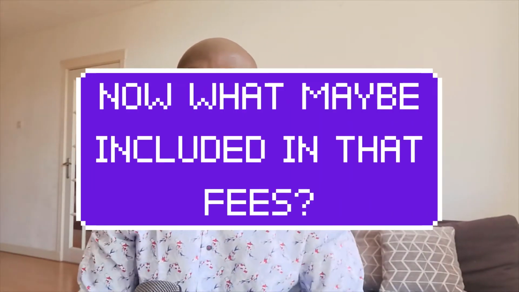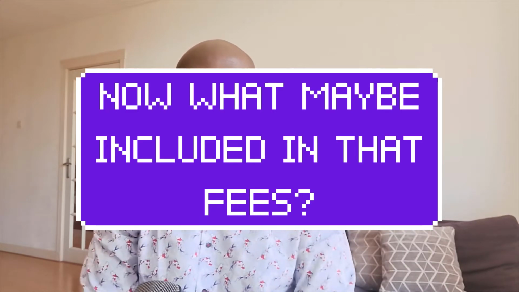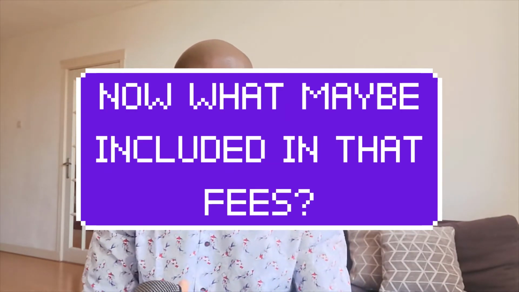Also, a lot of people ask the question of what is included in the tuition fee. We pointed out a little bit there, but let me just dig a little deeper. Now, what's included in your tuition fee?